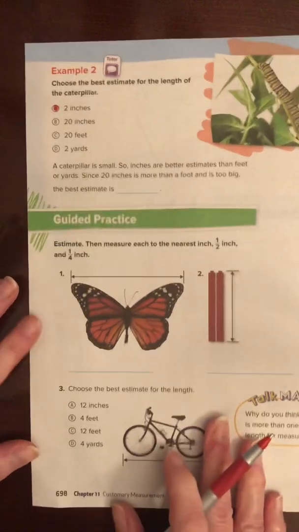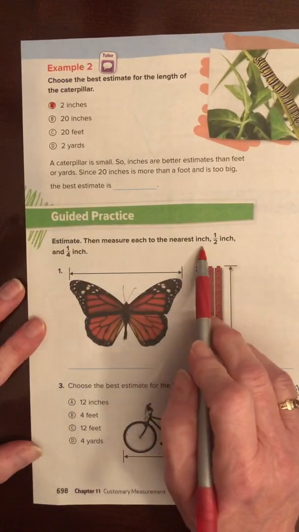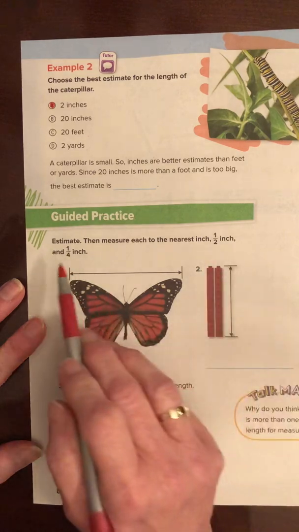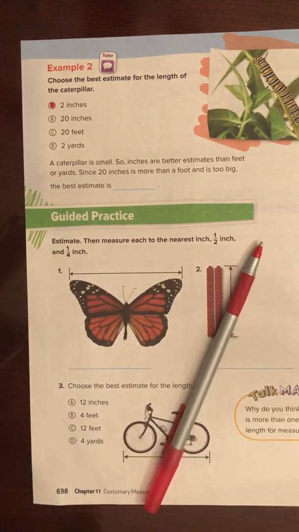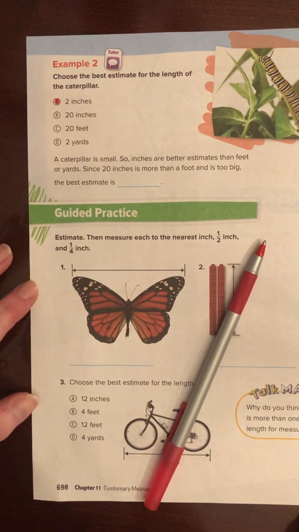Okay, now it says estimate, then measure each to the nearest inch, 1/2 inch, and 1/4 inch. Okay, so if you were just to look at that, I don't know, how big do you think it would be?